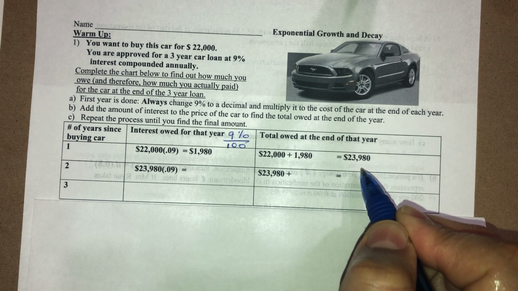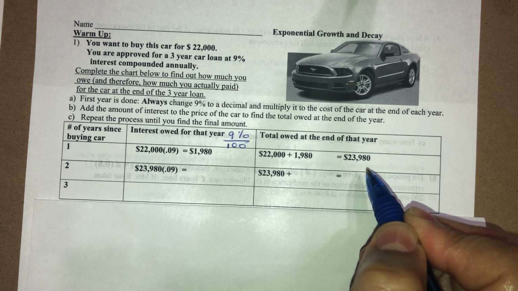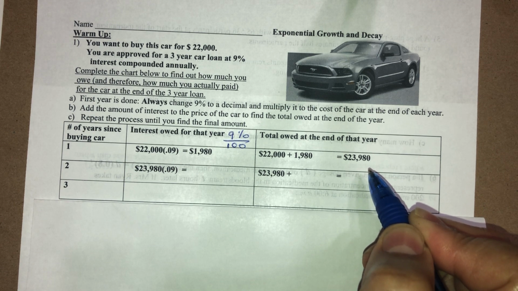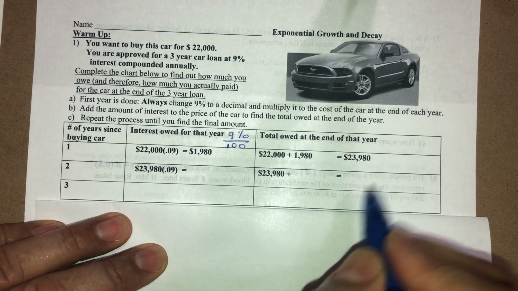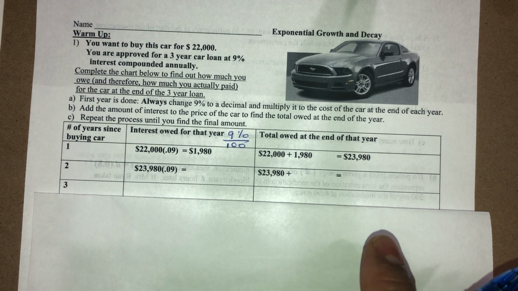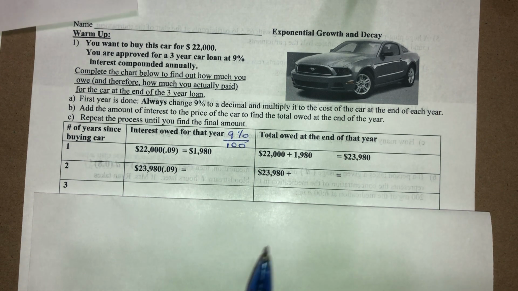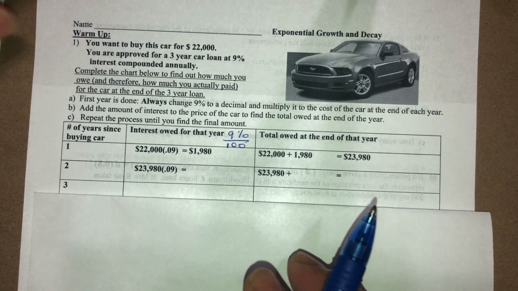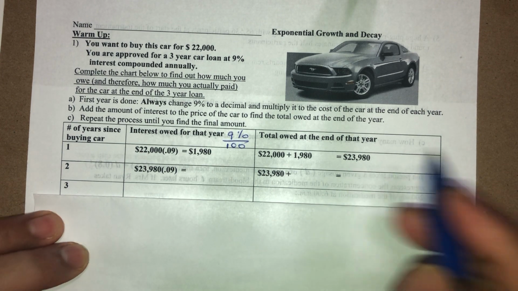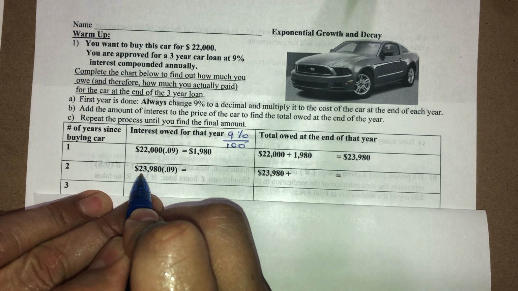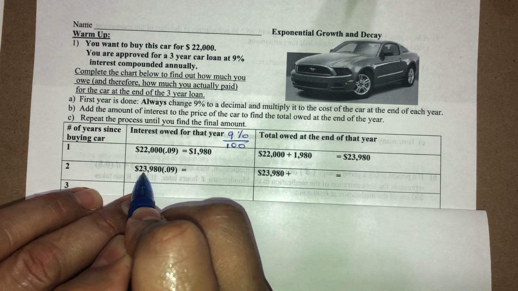But because my loan is for 3 years, I have to calculate how much I will pay for the following year, for 2 years more. So to calculate how much money I owe after the second year, I have to calculate the percentage of interest on the new amount, because at the end of the year I owe this. So that's why I started this amount for you here for the second year.